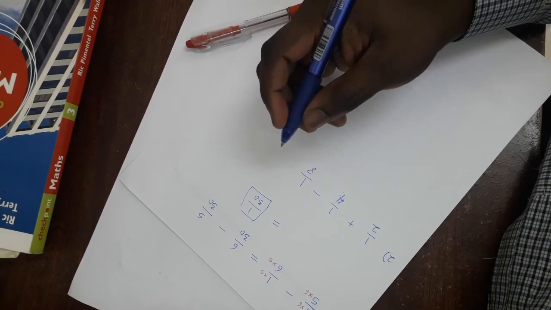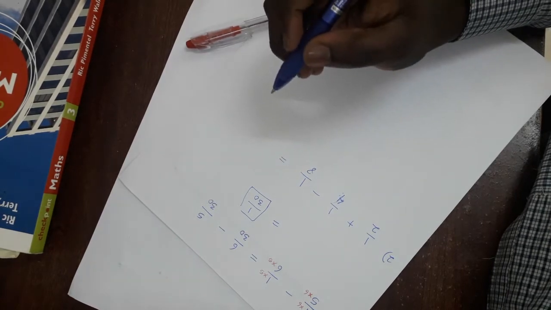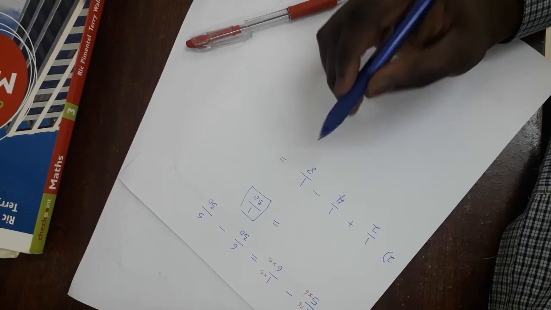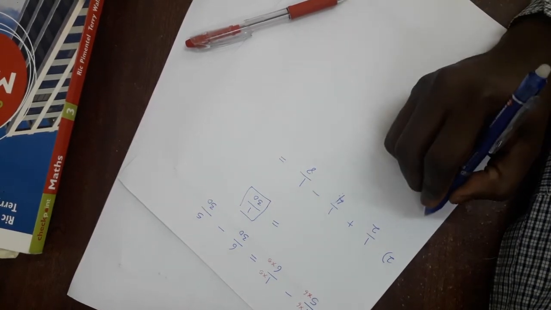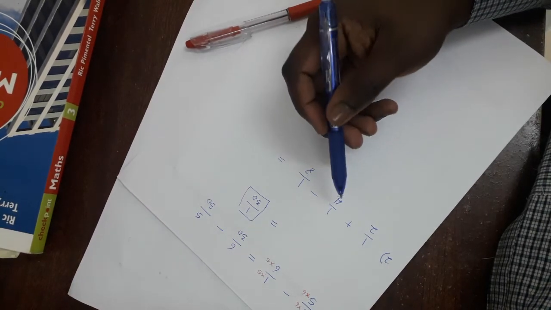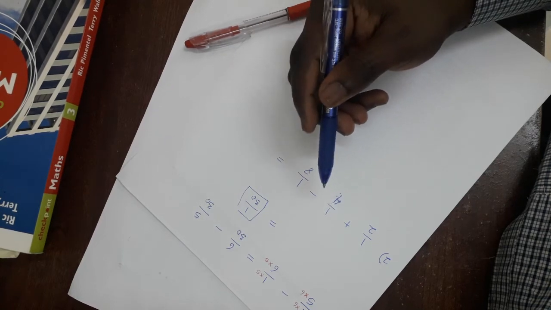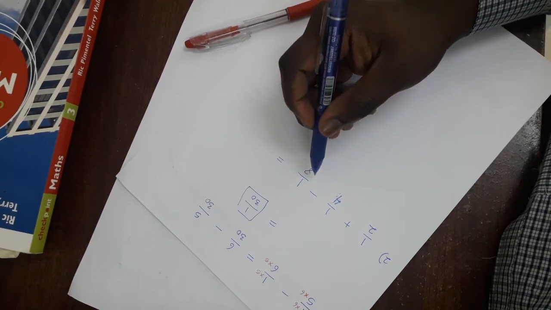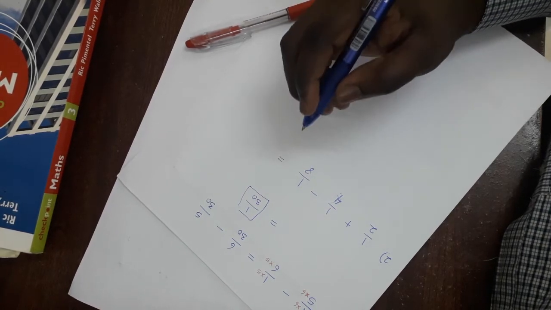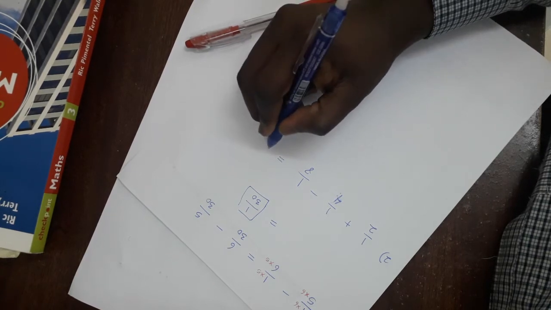How can I get the common denominator? You can see that 2 and 4 are factors of 8. Why? Because when I say 2 multiplied by 4, I will get 8. When I say 4 multiplied by 2, I will get 8. Then when I say 8 multiplied by 1, I will get 8. So it means 2 and 4 are factors of 8, so I can take 8 to be my common denominator.